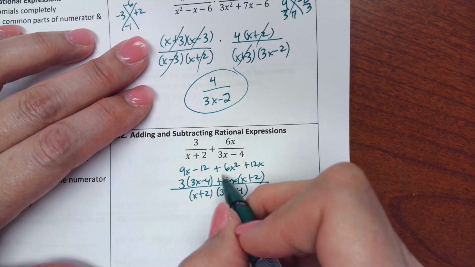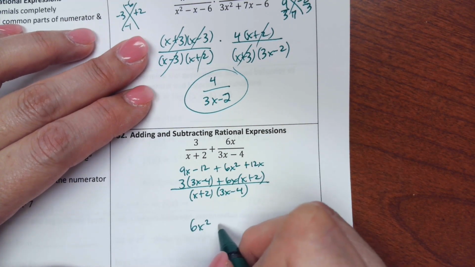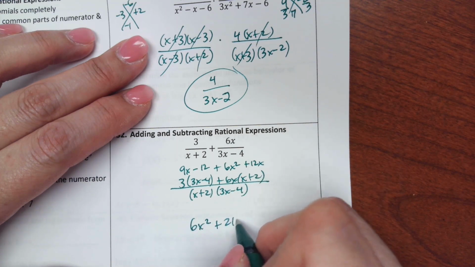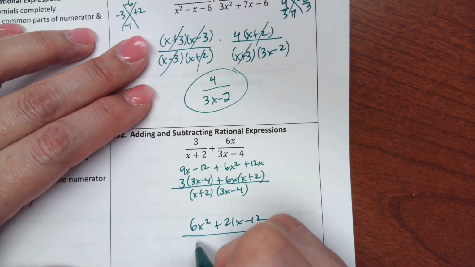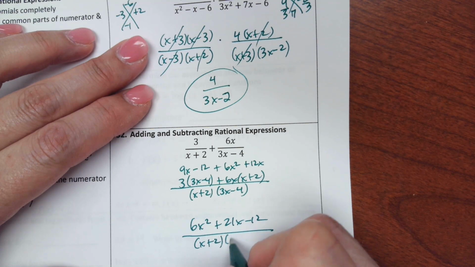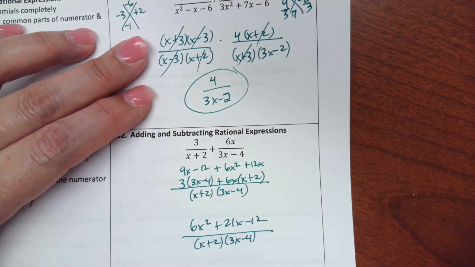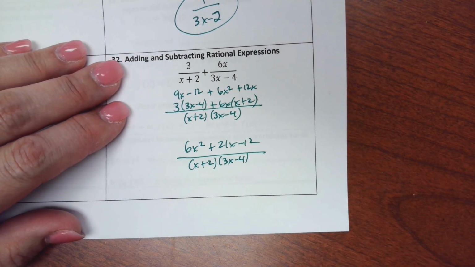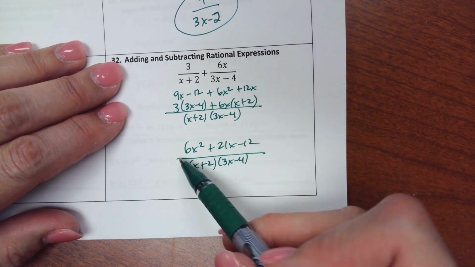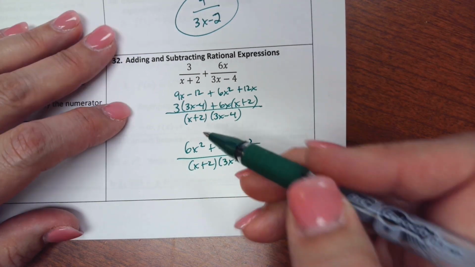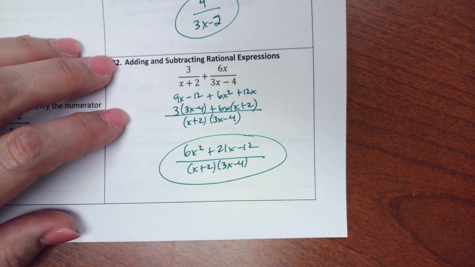So when I'm done, I can write 6x squared plus 21x minus 12. Now sometimes the numerator factors more, like, look, I can take a 3 out and maybe it factors, but we're going to be done after this step.